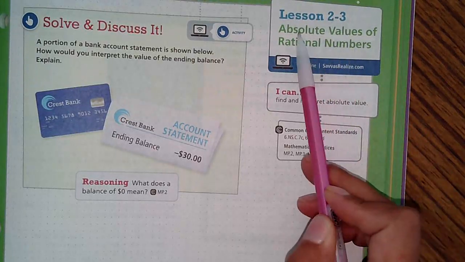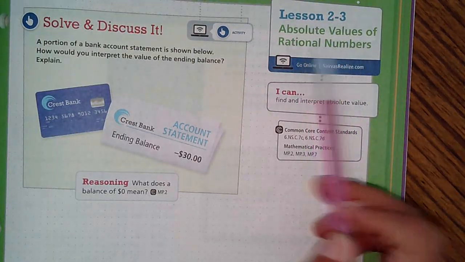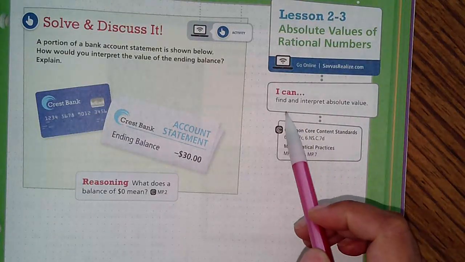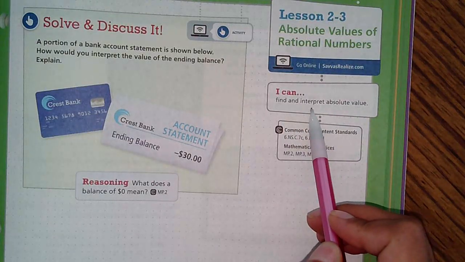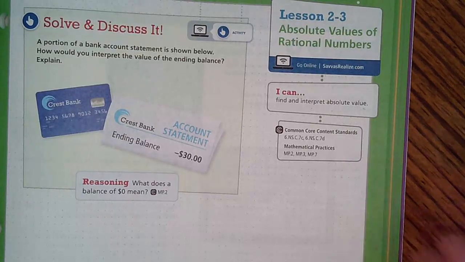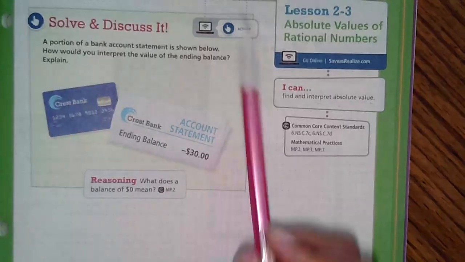In lesson 2-3, we are learning about the absolute values of rational numbers. By the end of this lesson, you should be able to find and interpret absolute value. So here's our solve and discuss it.